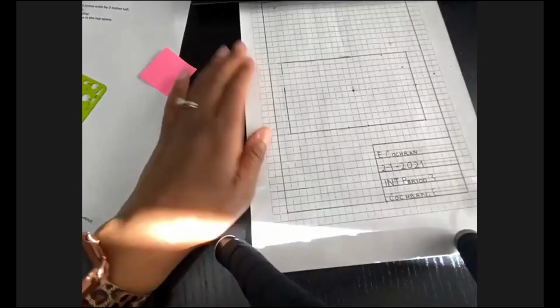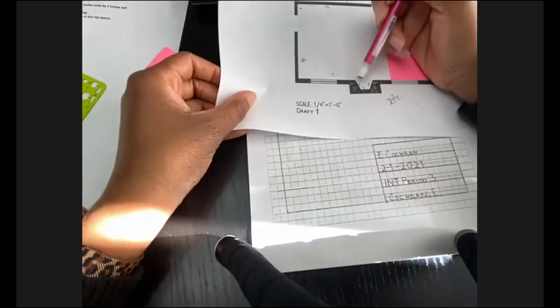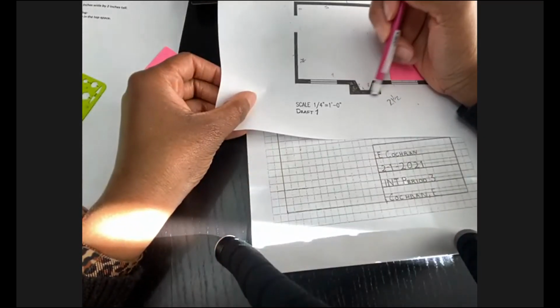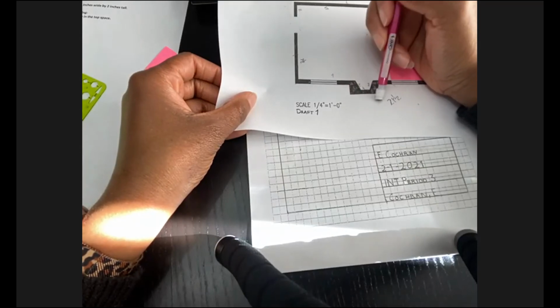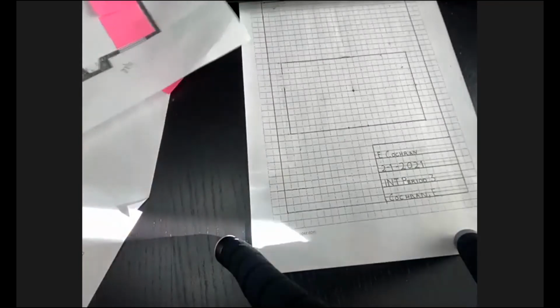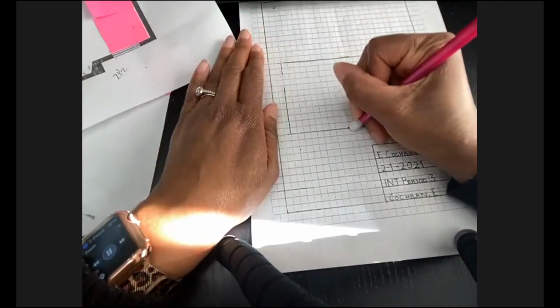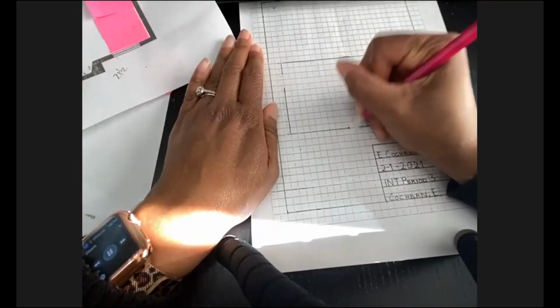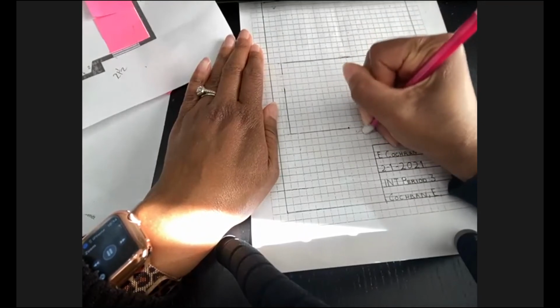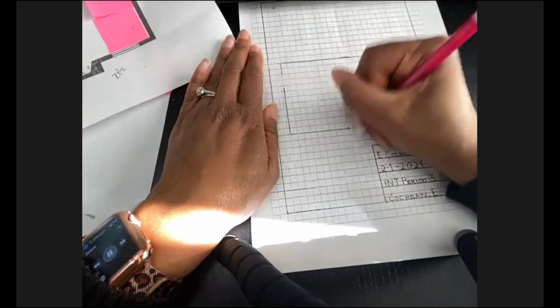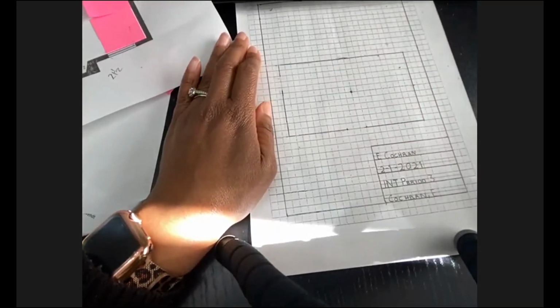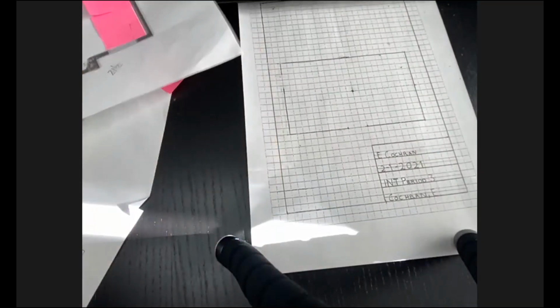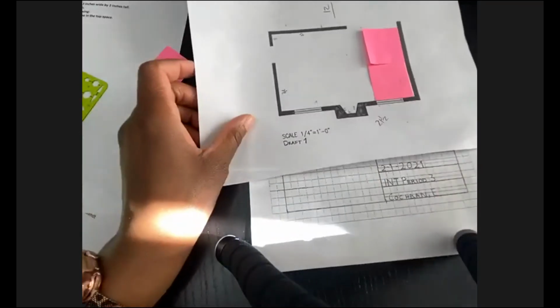Remember, we are talking about the interior measurements. It's going to end up being larger when we add the exterior walls, right? So I'm literally going to erase what I have here. That's why we do a lot of erasing, and that's why we're also using pencil.